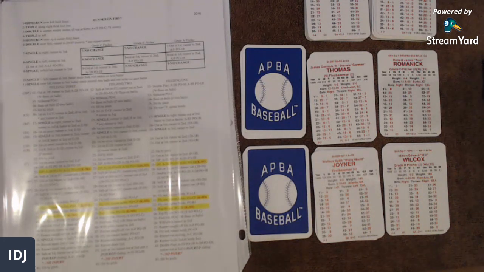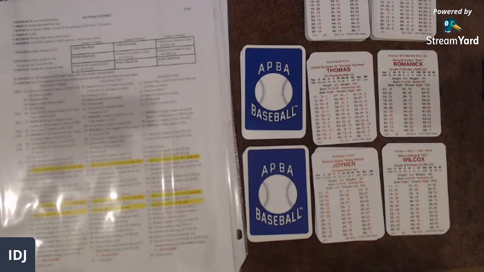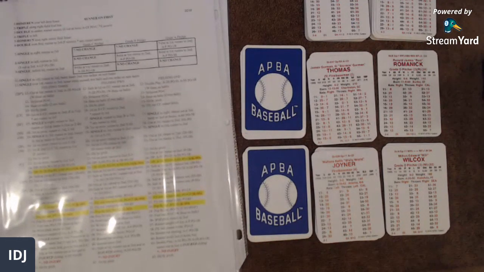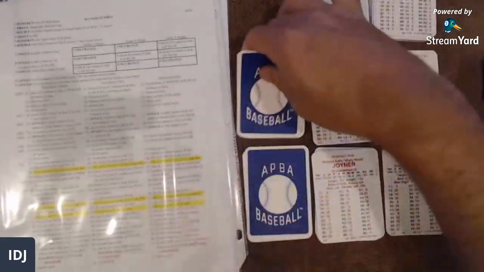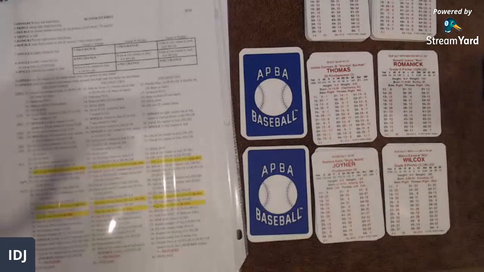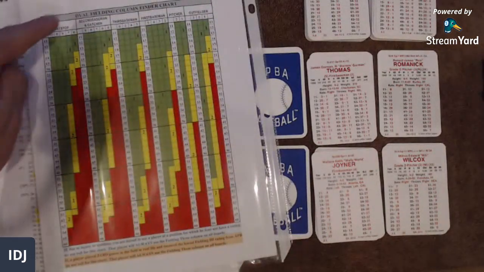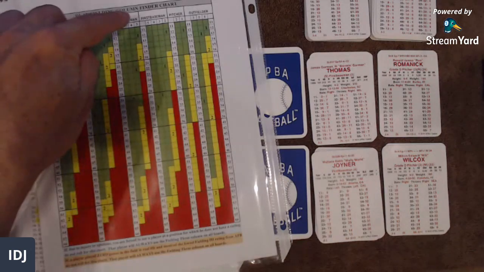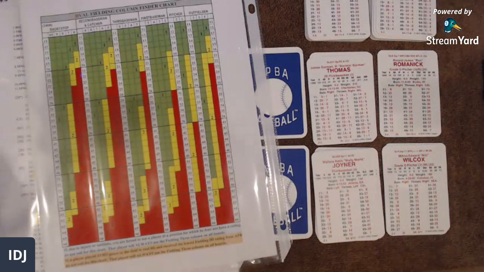So we'll be rolling for the second baseman. Second baseman is Tartabull. Tartabull is a 6. 6 for second baseman. Second baseman, where is he? Oh, right there. He's a 6.